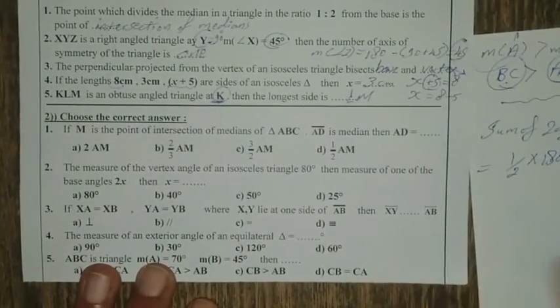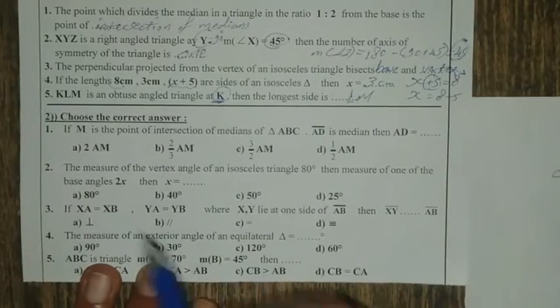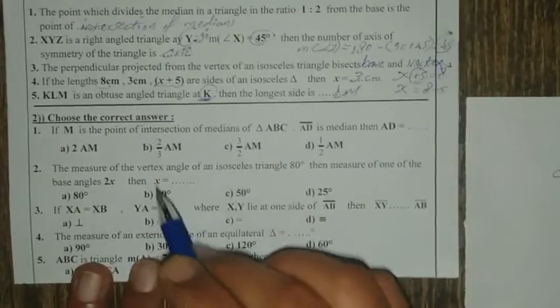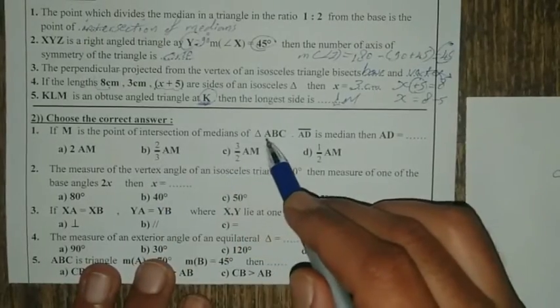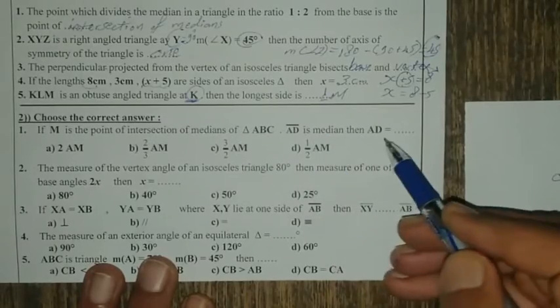Question 2. If M is the point of intersection of medians of triangle ABC, and AD is a median, then AD equals what?